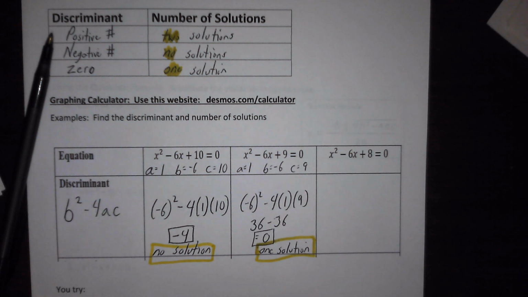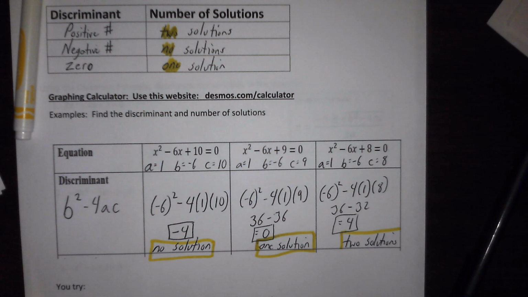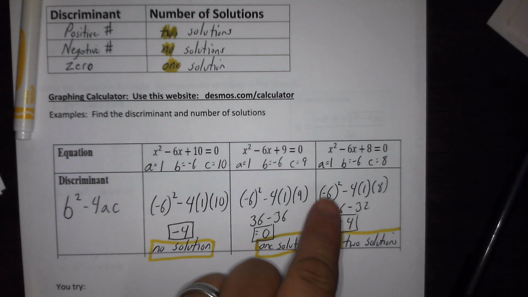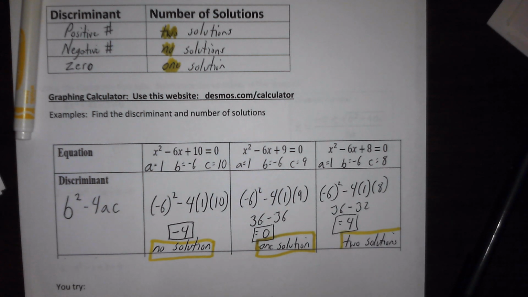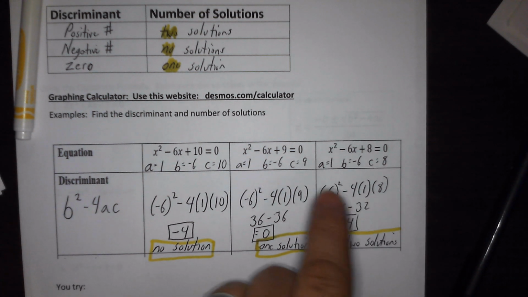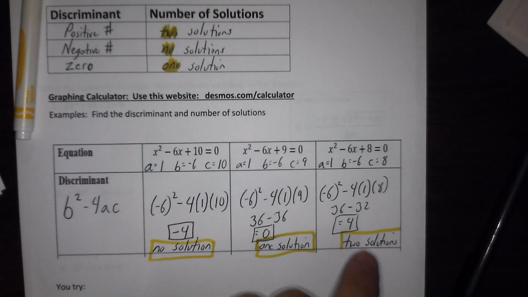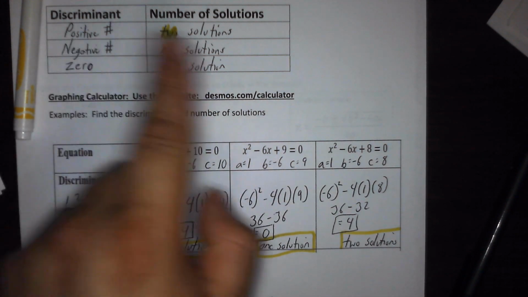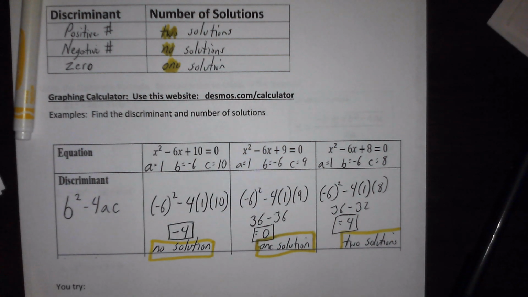Okay, try that last example: x squared minus 6x plus 8 equals 0. You should have gotten (-6) squared minus 4 times 1 times 8, which is 36 minus 32, which is 4. Remember, you can put this whole thing in that calculator and it'll solve it. If I get a positive number, that means I have two solutions.